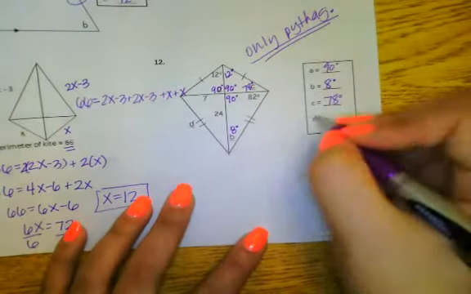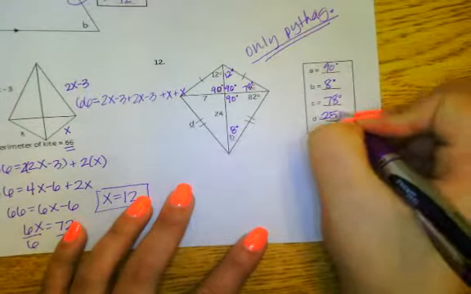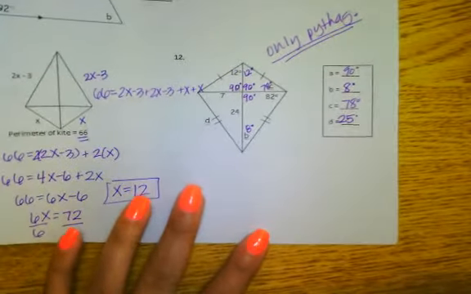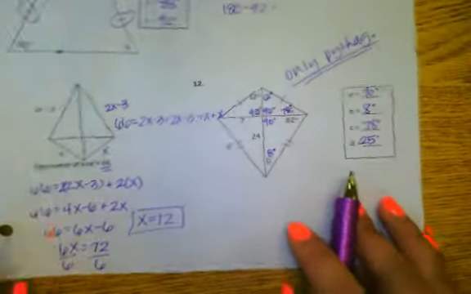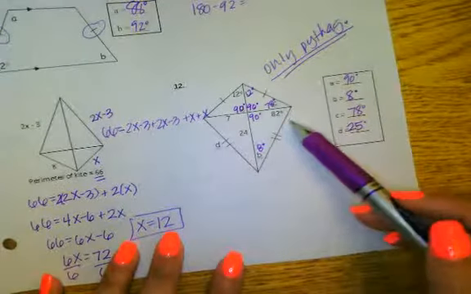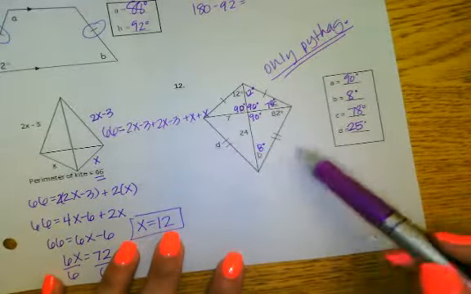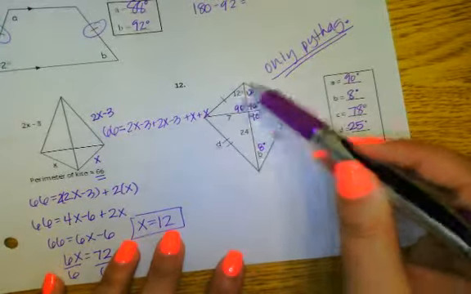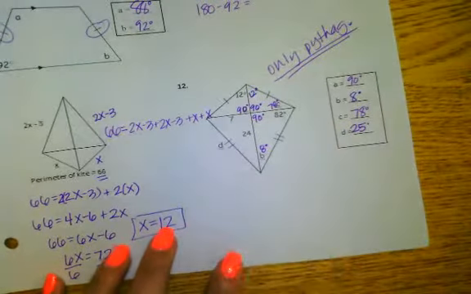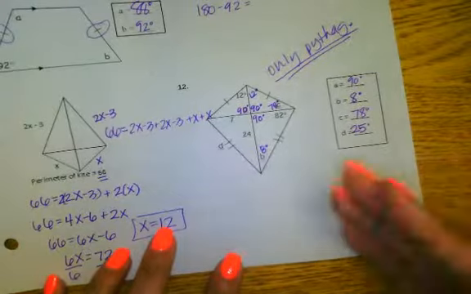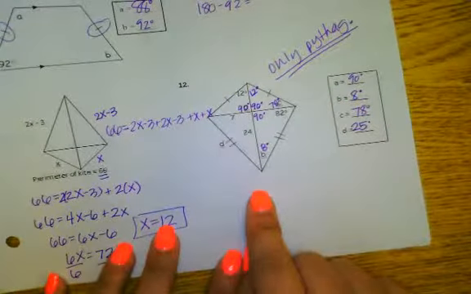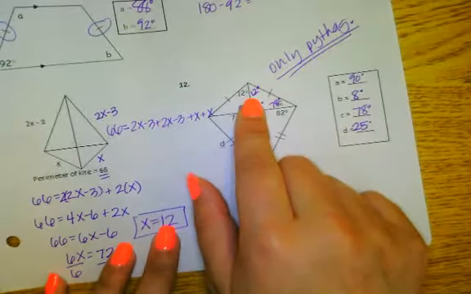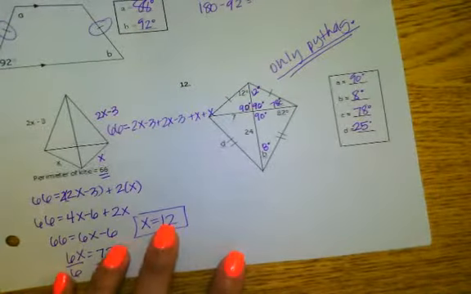Okay, the biggest takeaway from a problem like this is just recognizing that not all of your angles are bisected, okay? Only the top and bottom, I would say top and bottom, but they could rotate this and it could easily be left and right. But only one of your diagonals bisects your angles. Okay, any questions? I think that was the last one, yeah. Any questions? Okay.